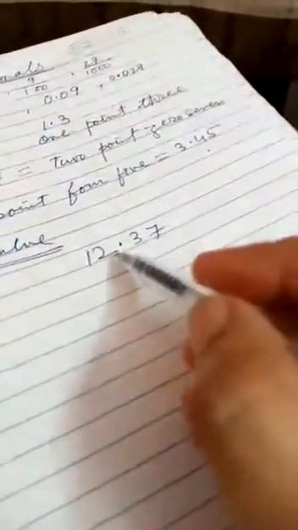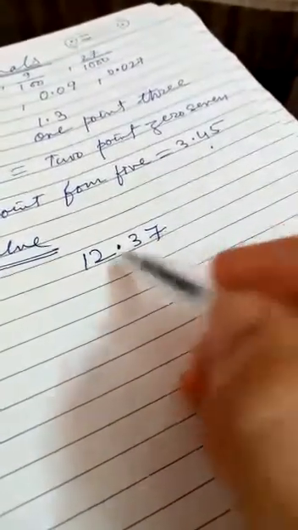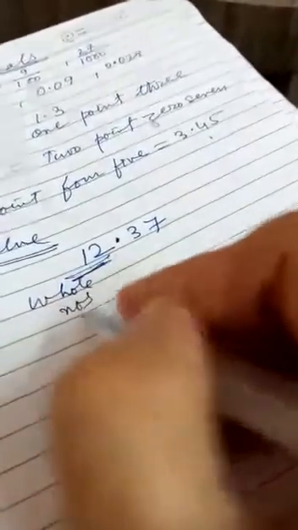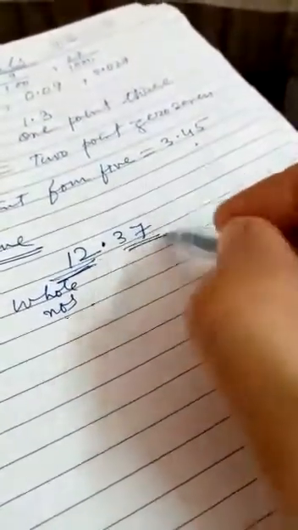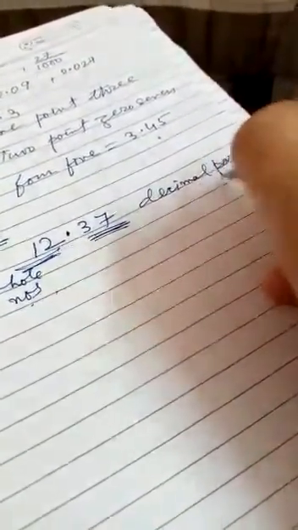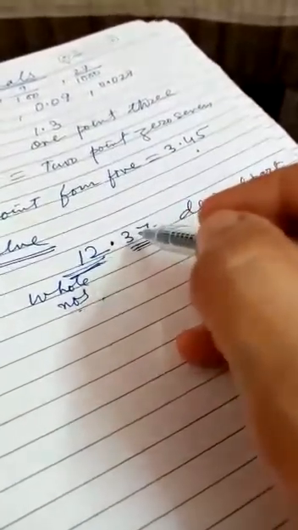12.37. Okay. Now see here, a decimal number is there. Few digits on the left, few digits on the right. The numbers which are on the left of the decimal are known as the whole numbers, and the digits which are on the right of the decimal are known as the decimal part or the decimal numbers. Okay, so for the decimal part we have the place values.